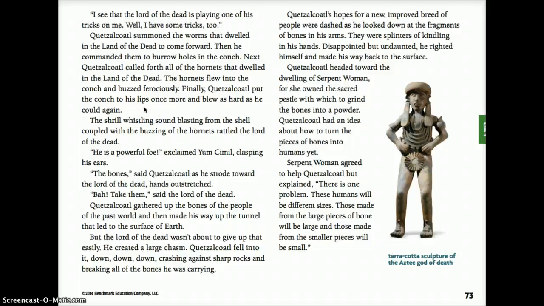Quetzalcoatl summoned the worms that dwelled in the land of the dead to come forward. Then he commanded them to burrow holes in the conch. Next, Quetzalcoatl called forth all the hornets that dwelled in the land of the dead. The hornets flew into the conch and buzzed ferociously. Finally, Quetzalcoatl put the conch to his lips once more and blew as hard as he could again. The shrill, whistling sound blasting from the shell, coupled with the buzzing of the hornets, rattled the Lord of the Dead. "He is a powerful foe!" exclaimed Yum Simil, clasping his ears.